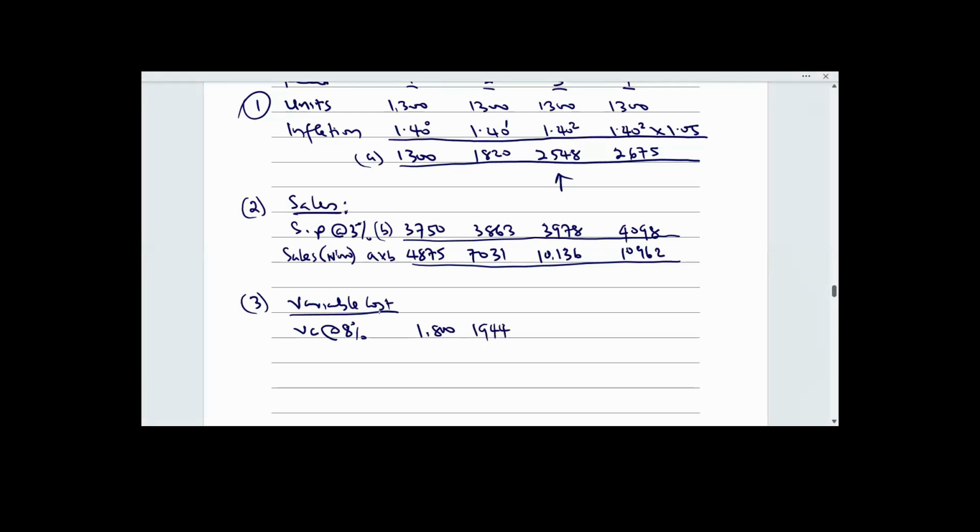Multiplied by 1.08 equal 2,100. What you have in your calculator multiplied by 1.08 equal 2,267. So we have inflated the variable cost.